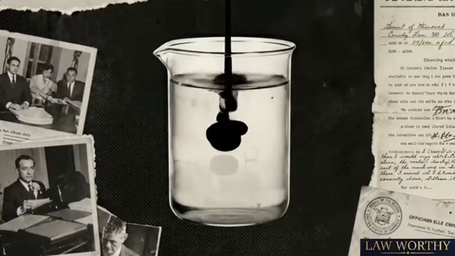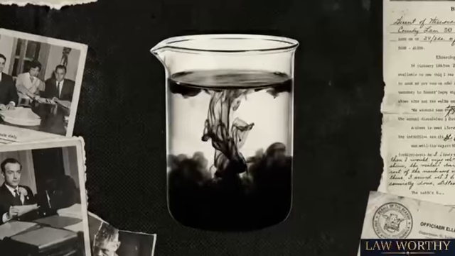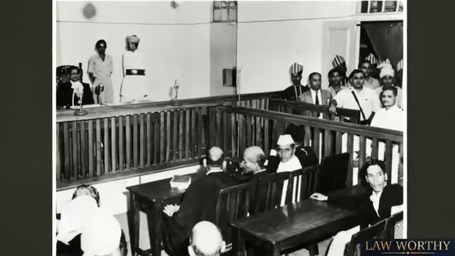Manju Sarda was found dead inside her husband's apartment. The official cause of death was poisoning, specifically a lethal dose of potassium cyanide. The legal retribution was swift.